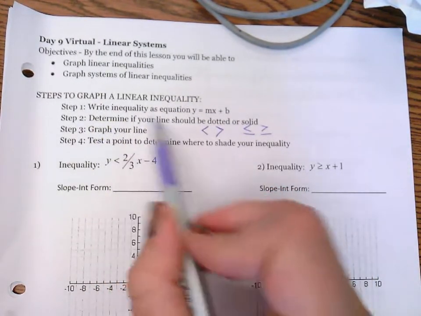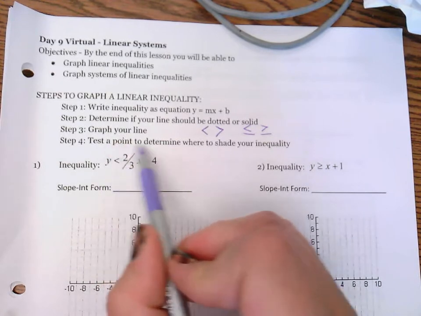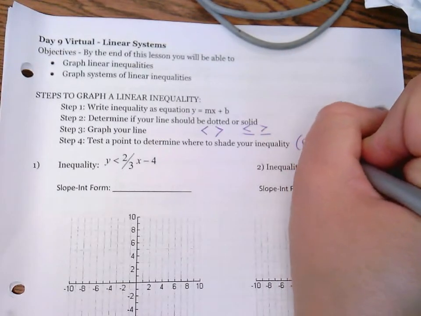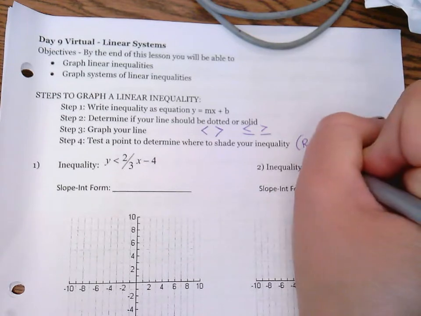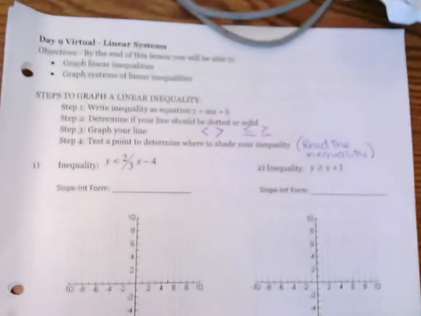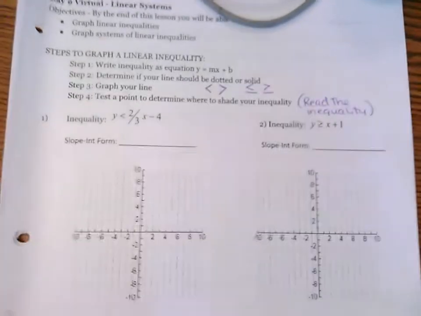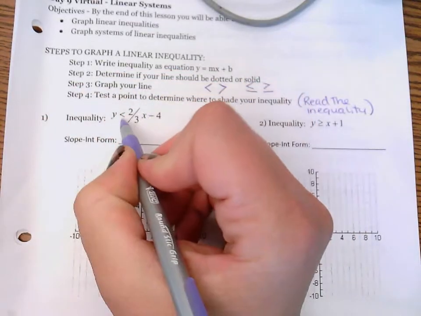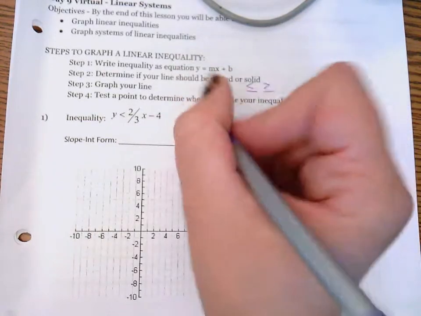I'm going to show you, I don't always test a point. I just read the inequality. I'm going to show you what that means as well. So here is my first inequality. And I can see that it's a less than symbol. So I'm going to be using a dotted line.